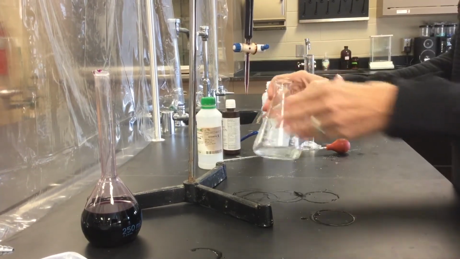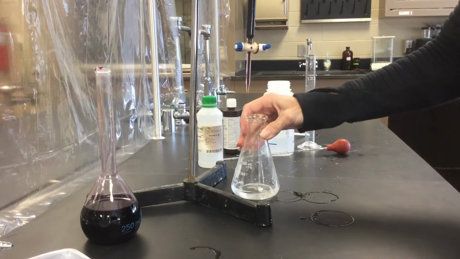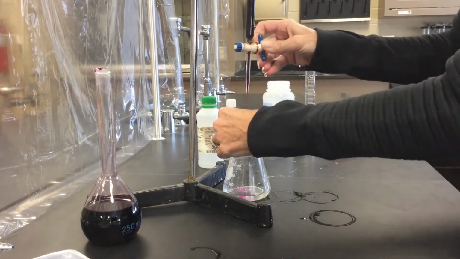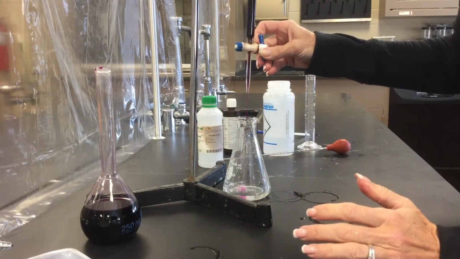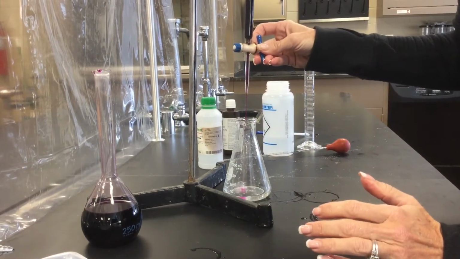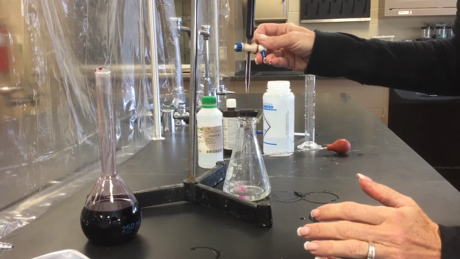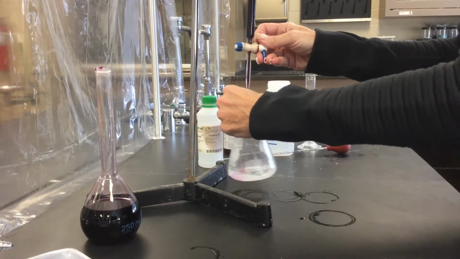Make sure it's all mixed together. Okay, so we had about 16 milliliters for the first trial, so I'll go pretty fast here. In the beginning, that was a pretty good first trial, so we'll get close to about the 30 milliliter mark, then we'll start slowing down.